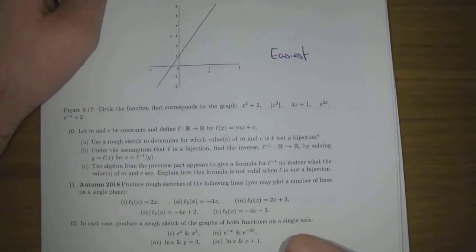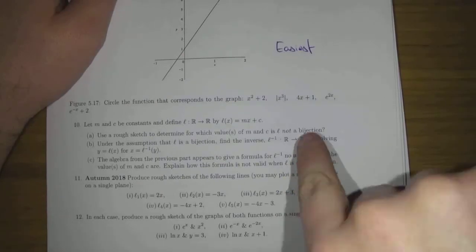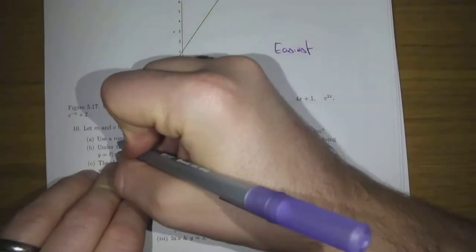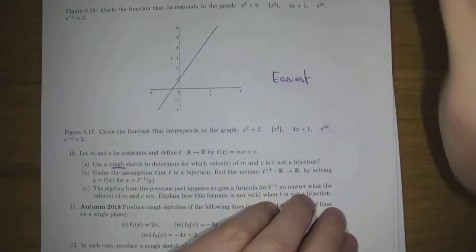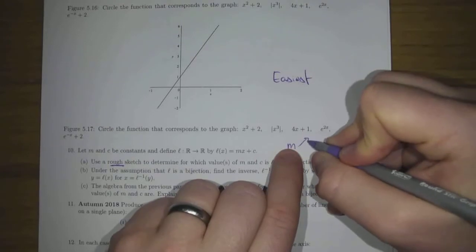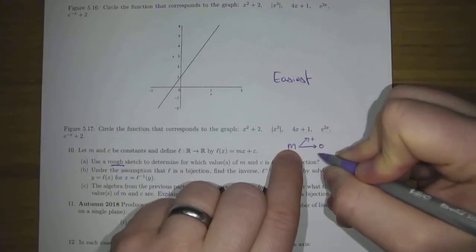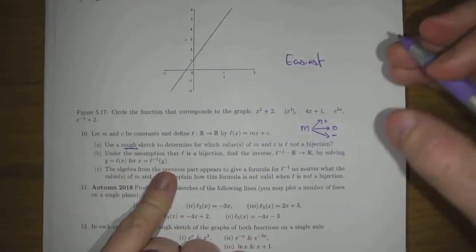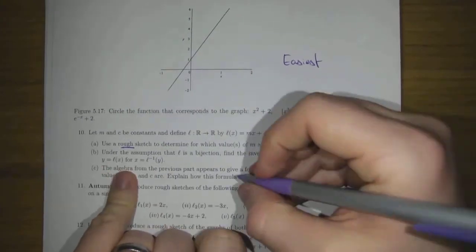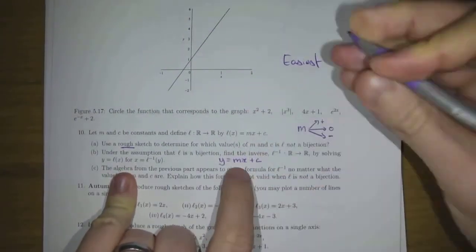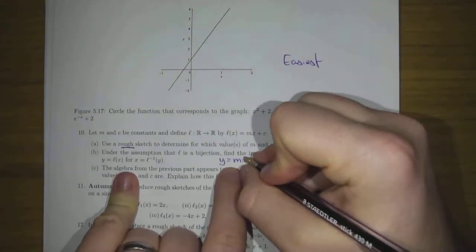Okay. All right. Here's a question that was kind of hinted at in the notes. So remember, it's a rough sketch, and all you're saying is that there's 3 possibilities for this m. It's plus, it's 0, or it's negative. Now this question is about solving y equal to L of x. So this is y equal to mx plus c, and then solve this for x.